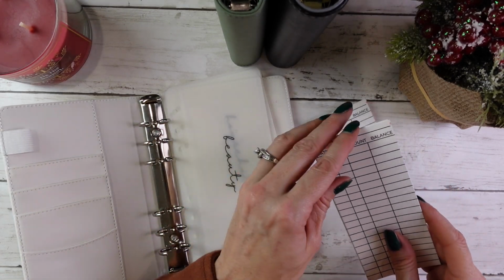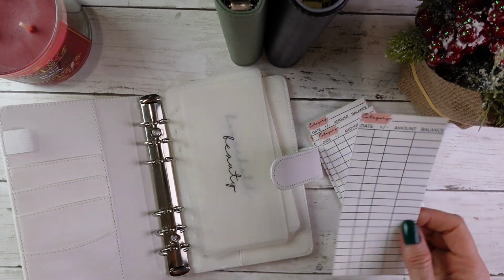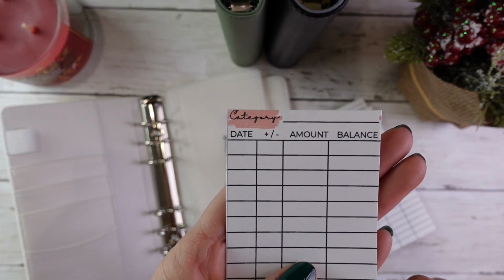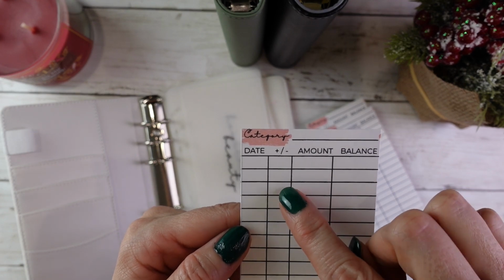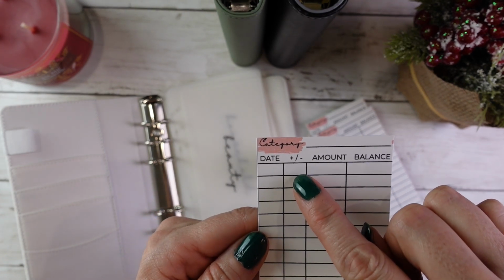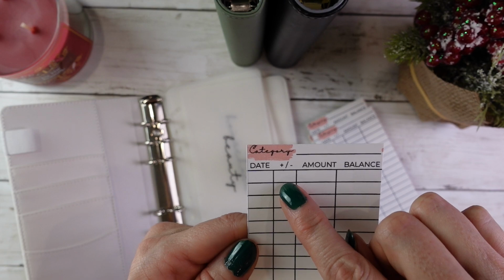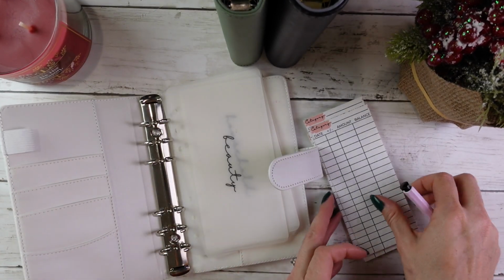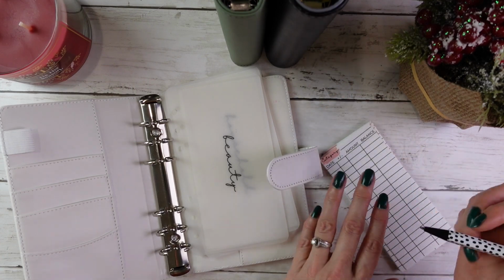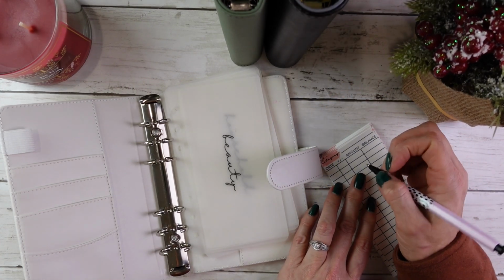So I'm going to also put a tracker in with each envelope, so it'll just have the category amount, and then every time I either spend or put money in, I'll have the date, whether I am adding or subtracting money, the amount, and then the balance. So I'm just going to put one of these in each cash envelope as I go here.